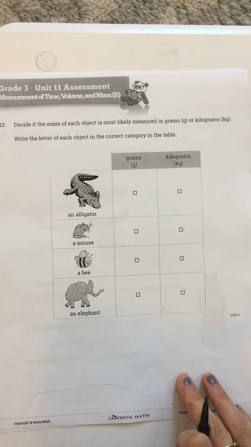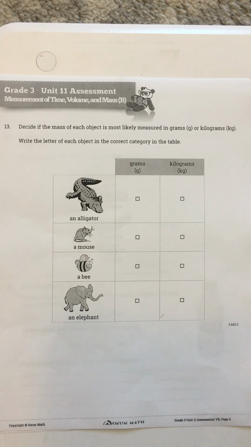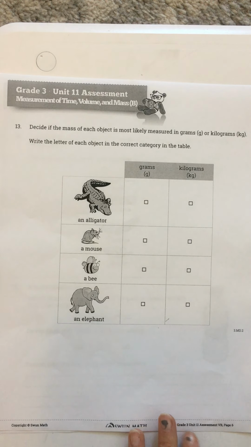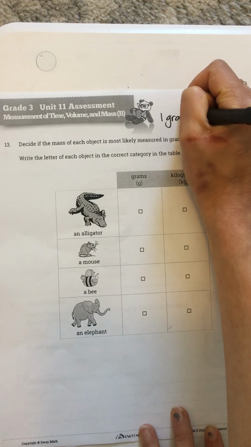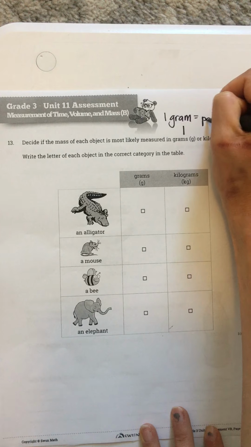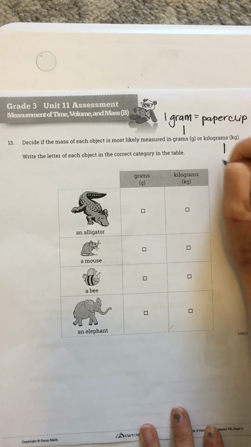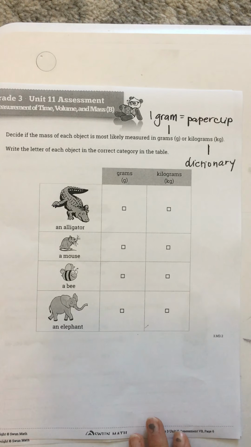Number 13, decide if the mass of each object is most likely measured in grams or kilograms. Write the letter of each object in the correct category in the table. So for this, it's really easy to make a quick little mistake. So what we want to do is make sure that we remember that 1 gram is about the same weight as a paperclip. And we know that 1 kilogram is about the same weight as a dictionary. So we know that kilograms are heavier than grams, okay?